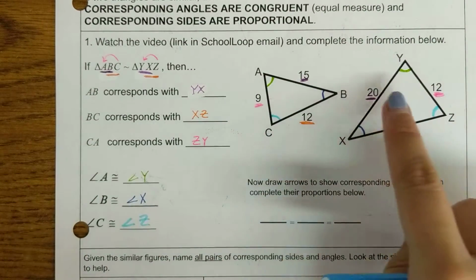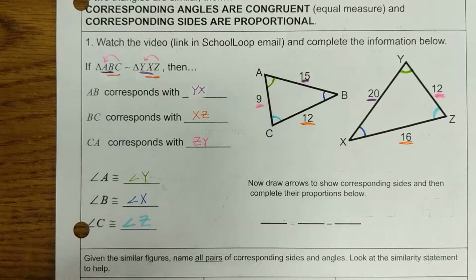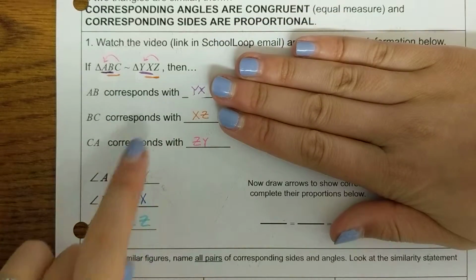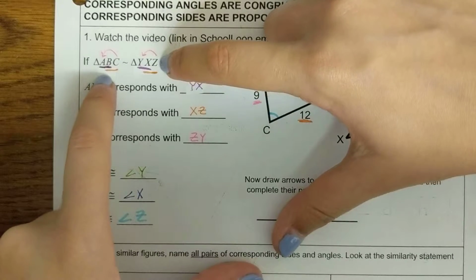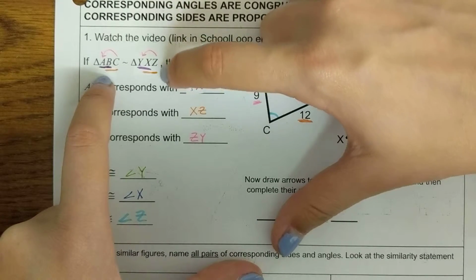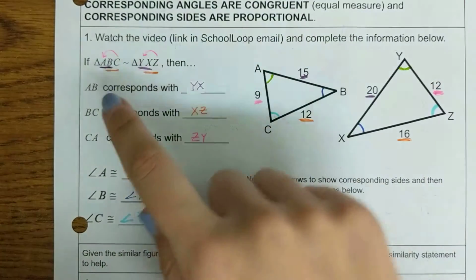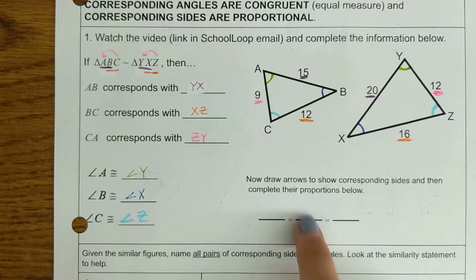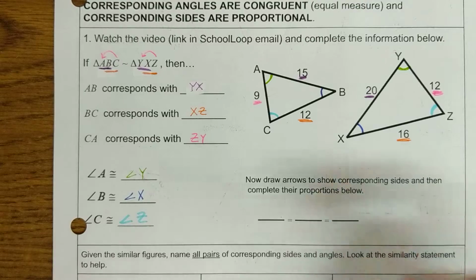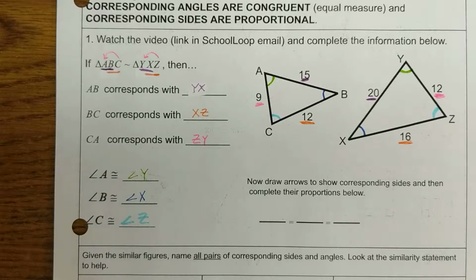And now we can see the corresponding parts based on this statement alone. Even if we didn't have the diagram, based on this statement alone, we have every piece of information. The similarity statement is so incredibly important. The order that you write the letters in matters entirely. You need to know what side corresponds with AB so that when we write our proportions, they are correct, because later on you'll be solving proportions, and if you don't set up the proportion right, it doesn't even matter how you solve it because you're not going to get the right answer.